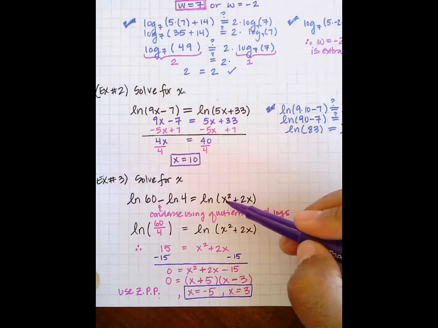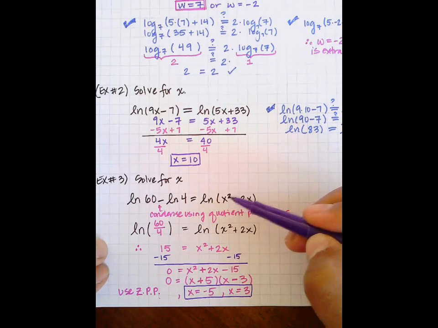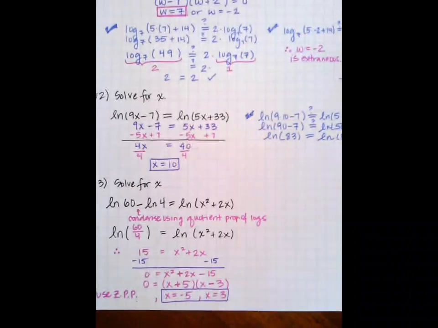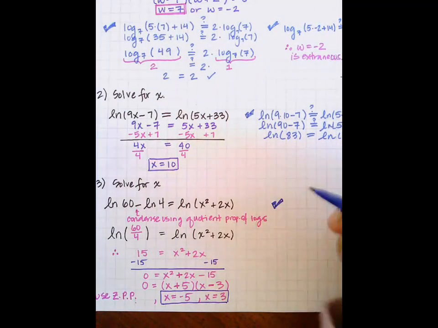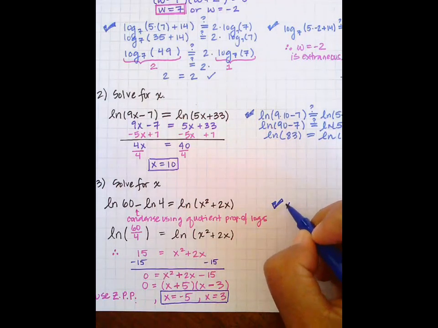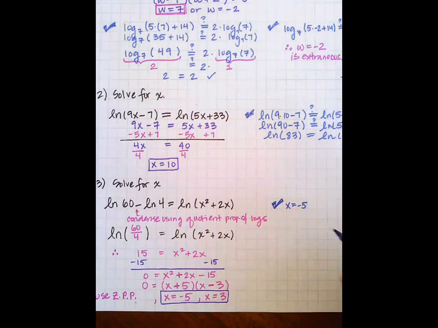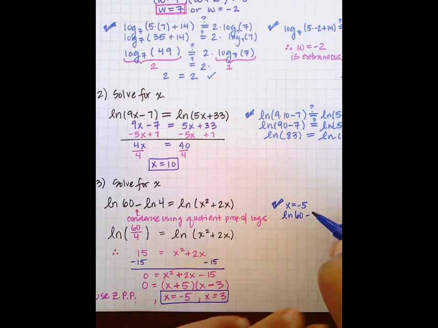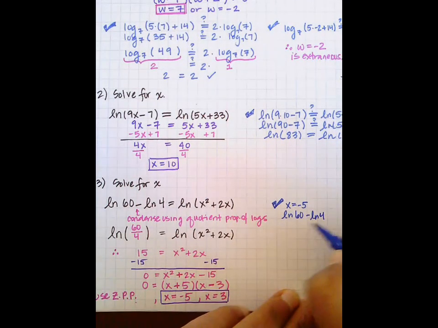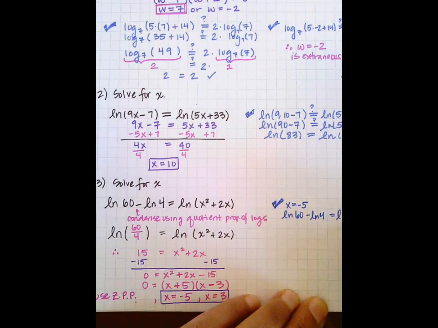Now, the interesting thing is because this is being squared, that might make both of those valid answers. So let's go ahead and check the value of x equals negative 5 first. If we have the ln of 60 take away the ln of 4, I can still consolidate those two together. And over here, I have the ln, again, of negative 5 squared plus 2 times negative 5.